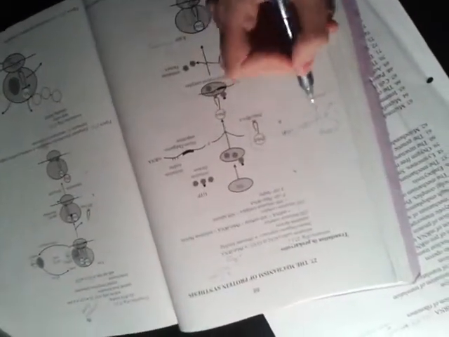Translation in prokaryotes. The initiation codon is AUG or GUG. Both of them are methionine, but in prokaryotes we need formyl methionine. Write it here: formyl methionine. F is formyl. What is the formyl? What was the formic acid? HCOOH was formic acid. Yes, without the OH this is a formyl, just added to the methionine.